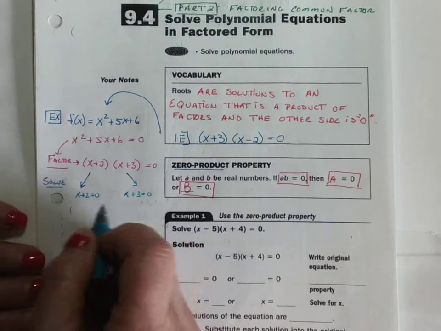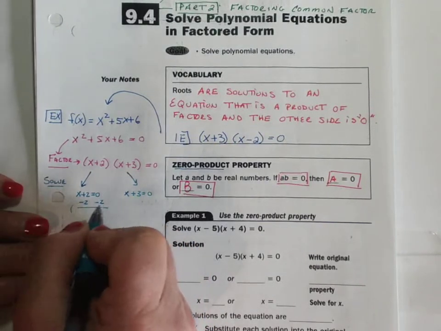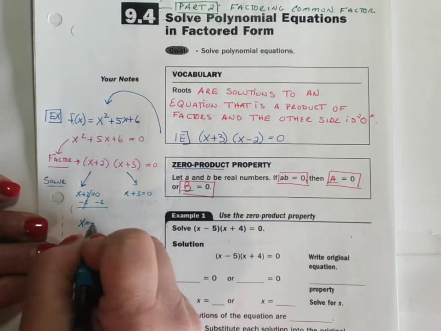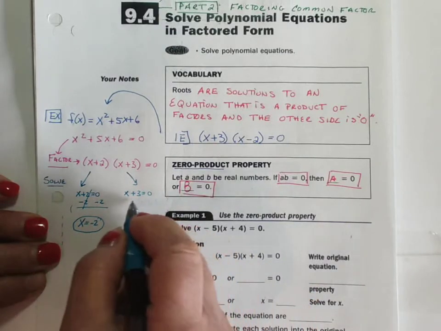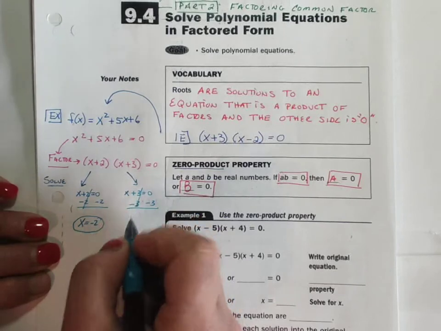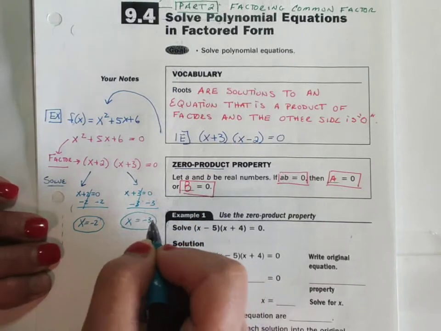And now we can solve each of these. We subtract 2 from both sides. You could probably do it mentally. x equals negative 2. And then we subtract 3 from both sides. x equals negative 3.